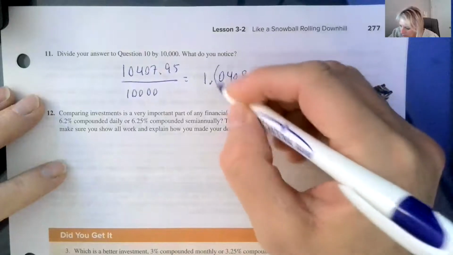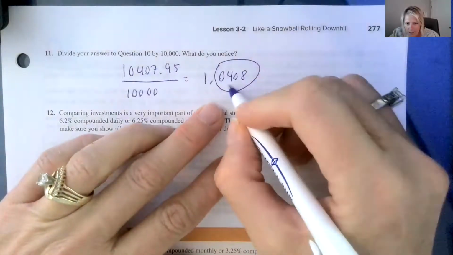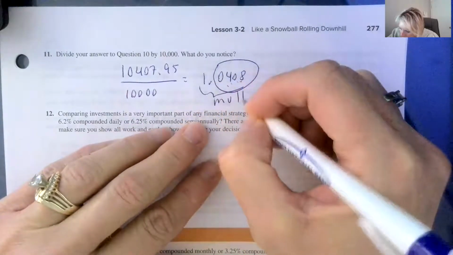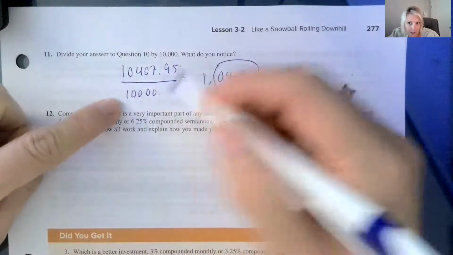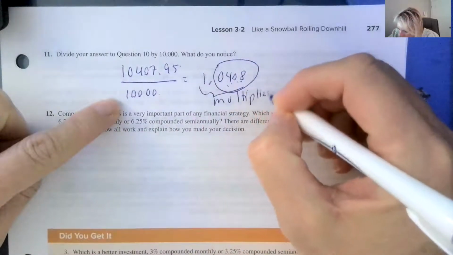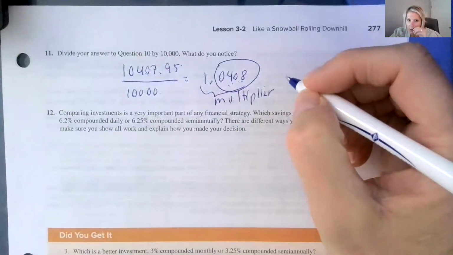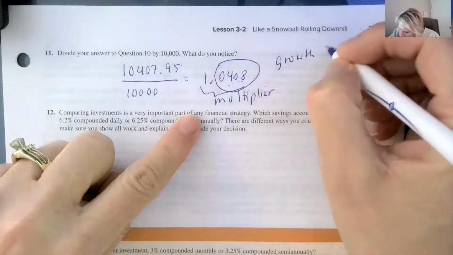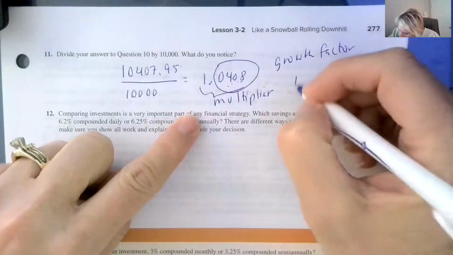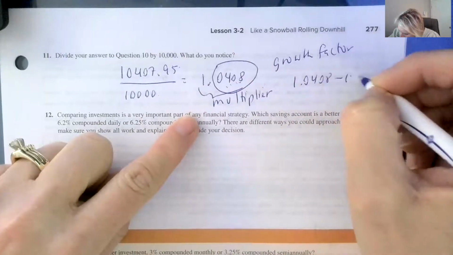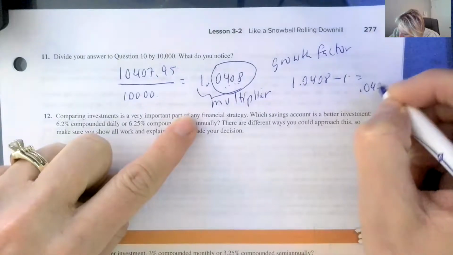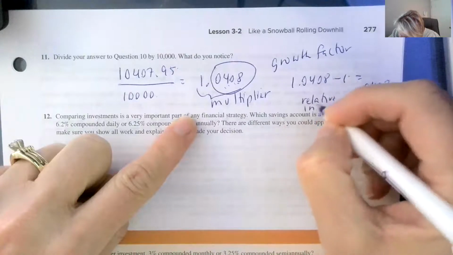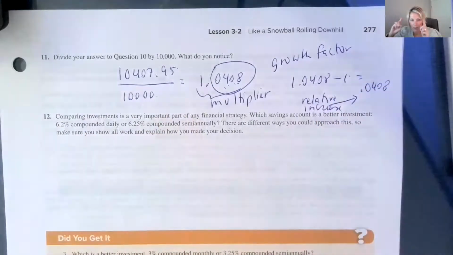And if I notice this part right here, is my effective rate. So this right here is my multiplier. By taking our current value dividing by our first value, that's what we did when we learned about exponential growth back in unit 2, right? And we said, oh, this is our multiplier, our growth factor. So 1.0408, and when we subtract 1, we get 0.0408, which is our relative increase, if we go back to thinking of unit 2.